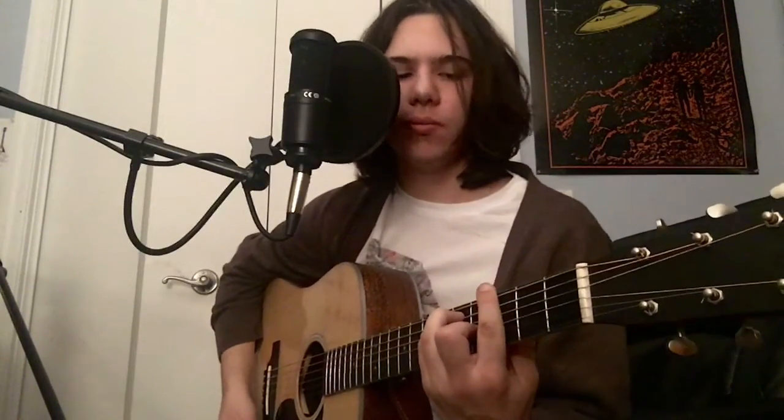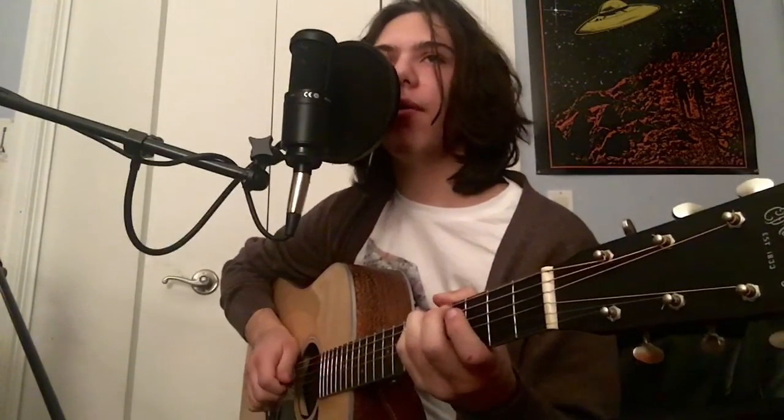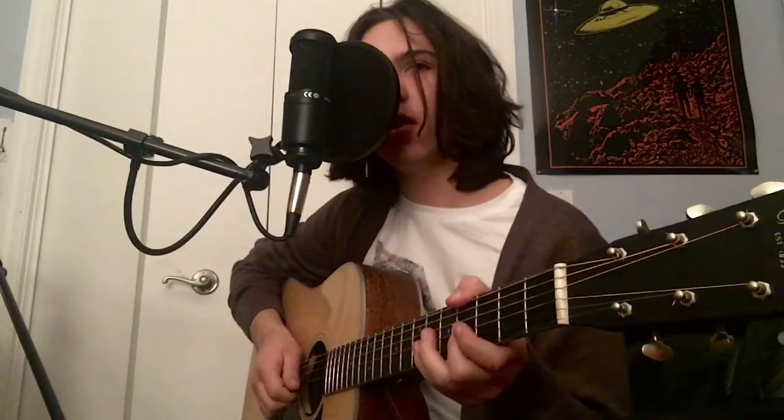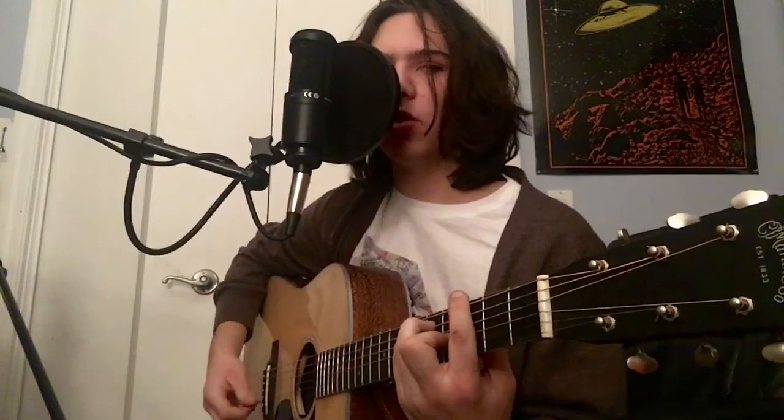Then it goes to a G major bar chord, which is where you push everything down. So all the notes are in there. That's 3 on the low E, 5 on the A, 5 on the D, and 4 on the G. And then the other 2 open strings.